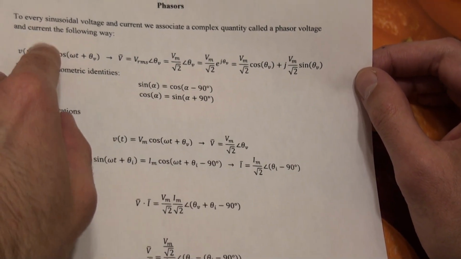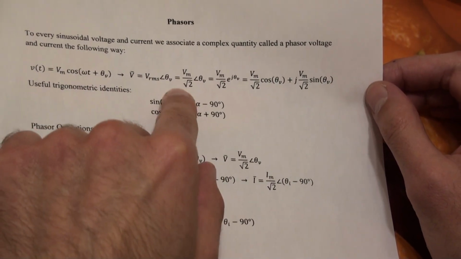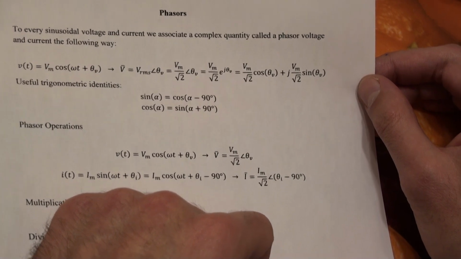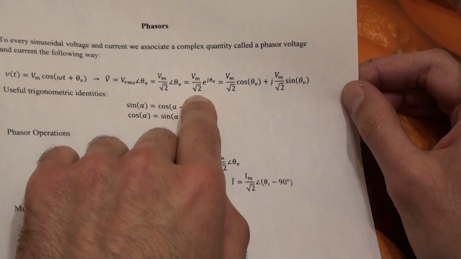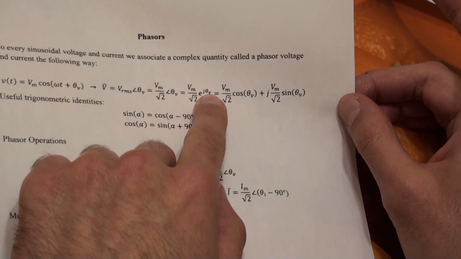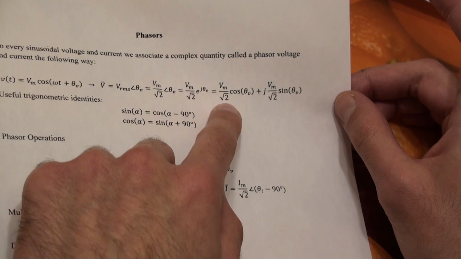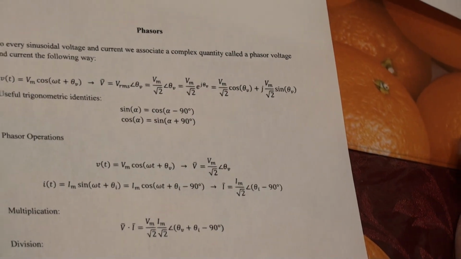You literally take the peak value, divide by square root of 2, and then make an angle sign and put the phase angle. This is the same thing as writing it in Euler's form, which is Vm over square root of 2 e to the j theta v. It's the same thing. And then you can write it in what's called rectangular form as such.